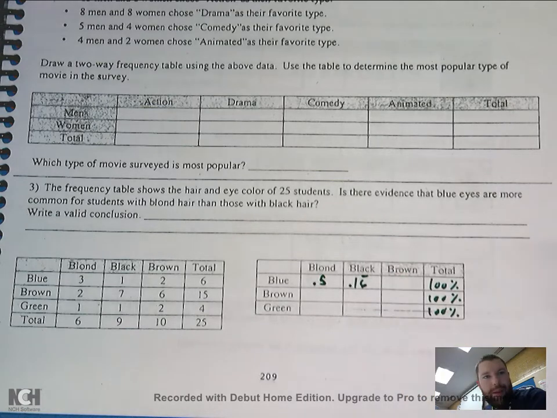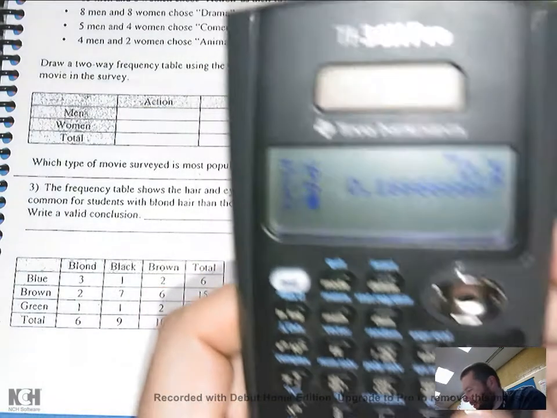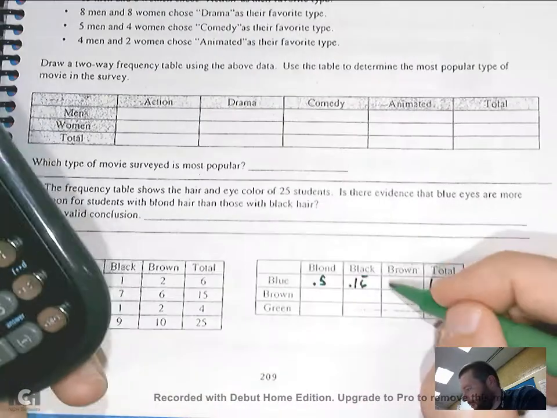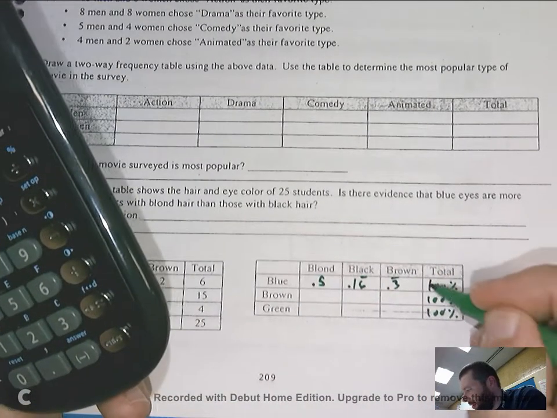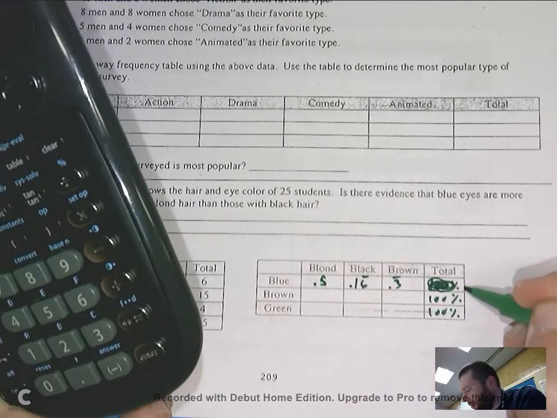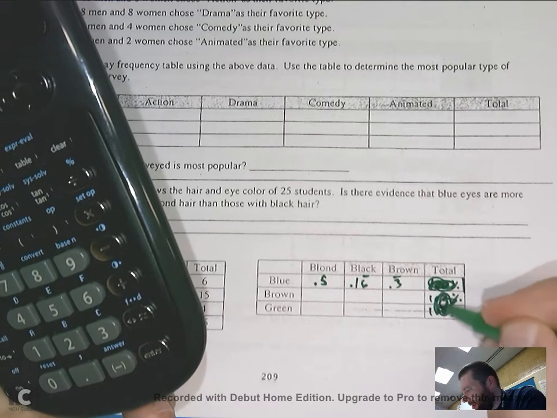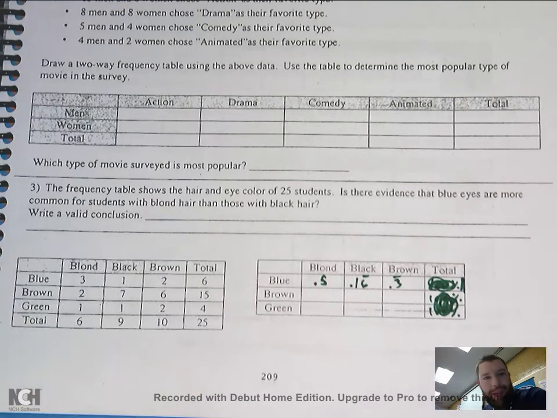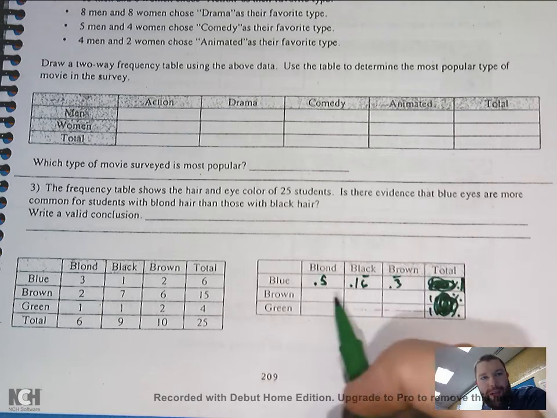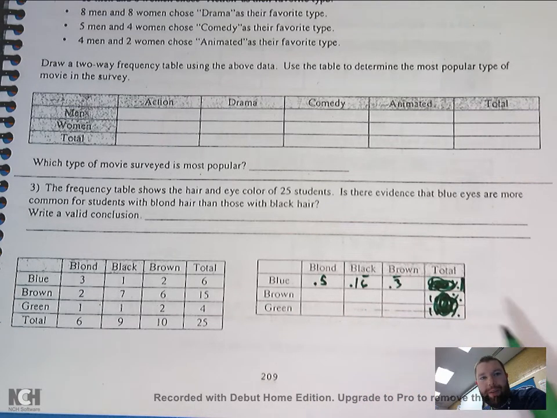And then 2 divided by 6 is 0.3 repeating. And that would be 1. So sorry, not out of 100%, but 1. So if I add those up, that should equal 1, right?